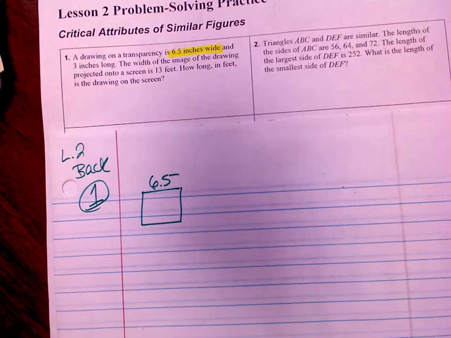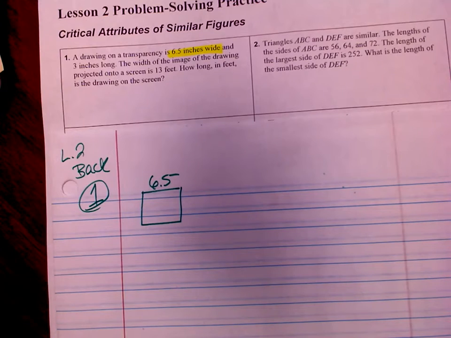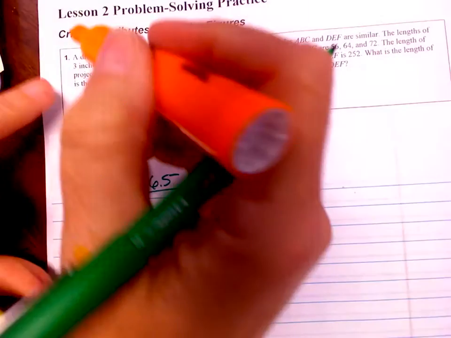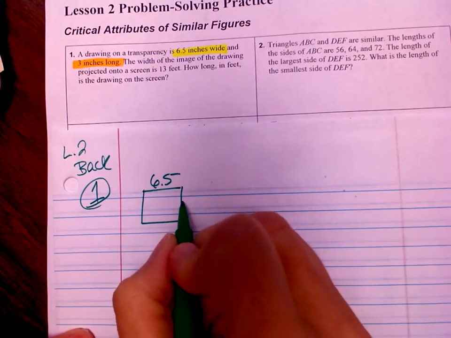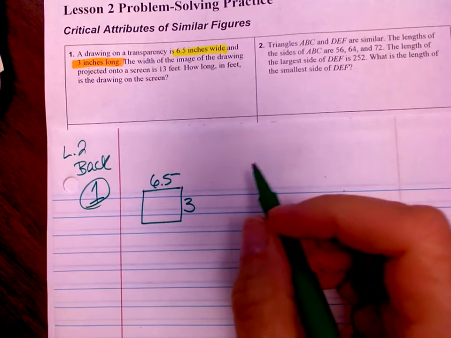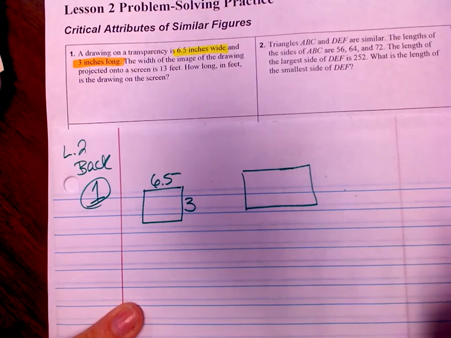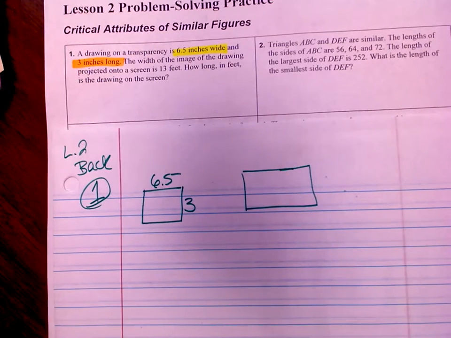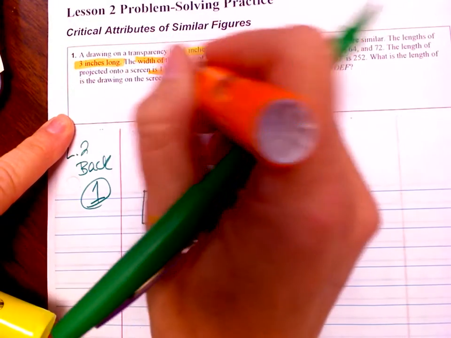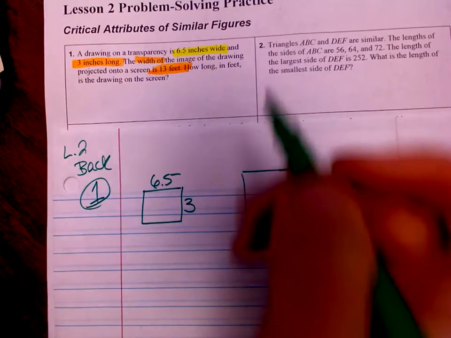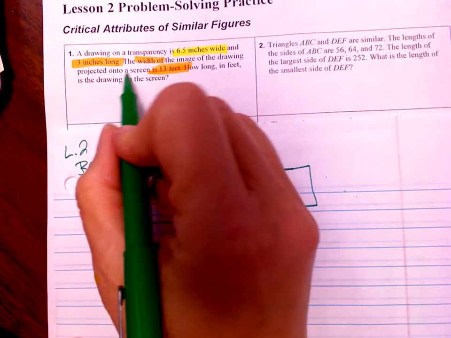And let's see. Oh, it's 3 inches long. Okay. Now the image, when they project it on the screen, it says the width of the image of the drawing is projected on the screen.